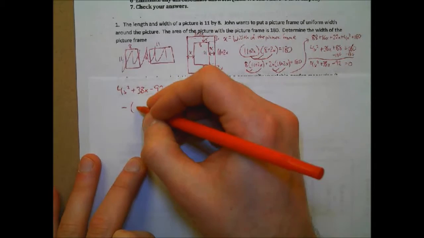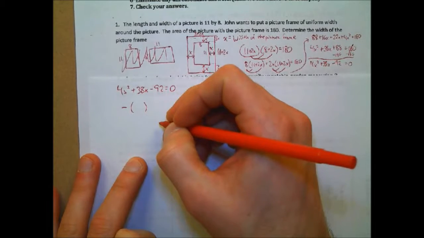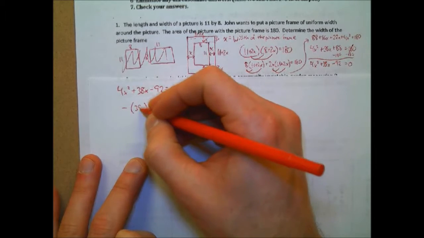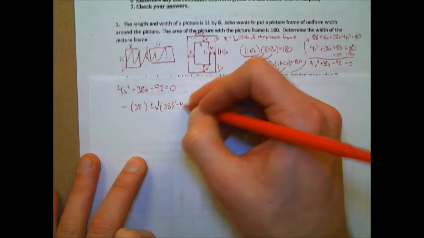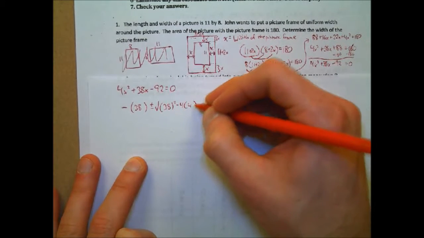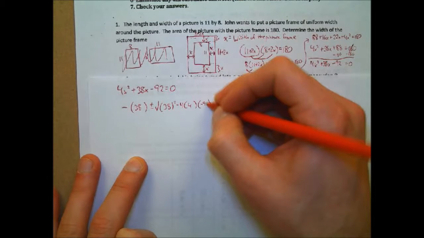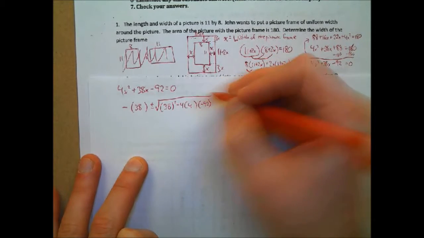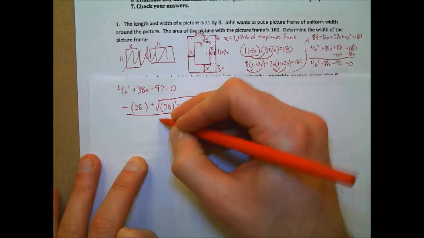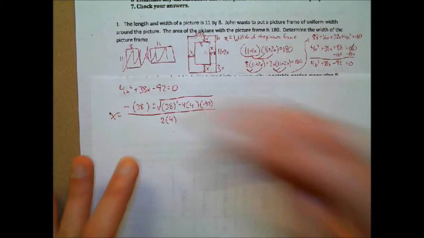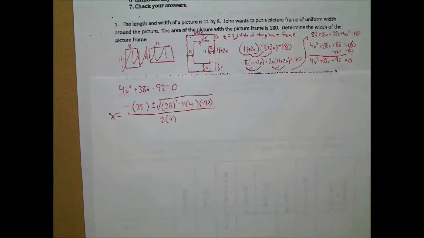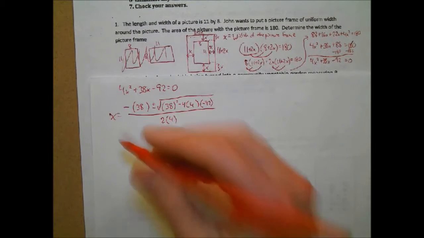So what's our b here? 38 plus or minus the square root of b squared, so 38 squared, minus 4 times what's our a? 4. What's our c? Negative 92, all over 2a. What's our a? 4. And again, this is x equals here. We'll make this negative 38.